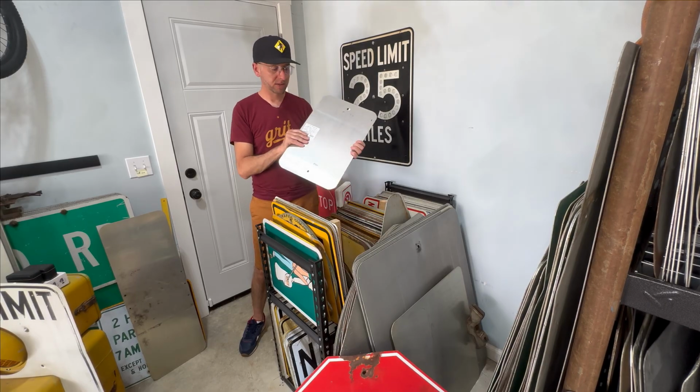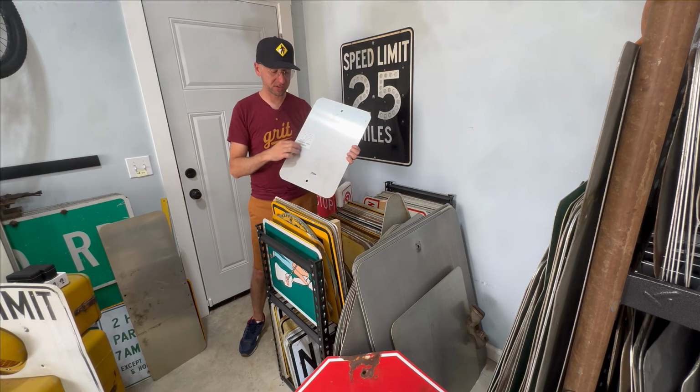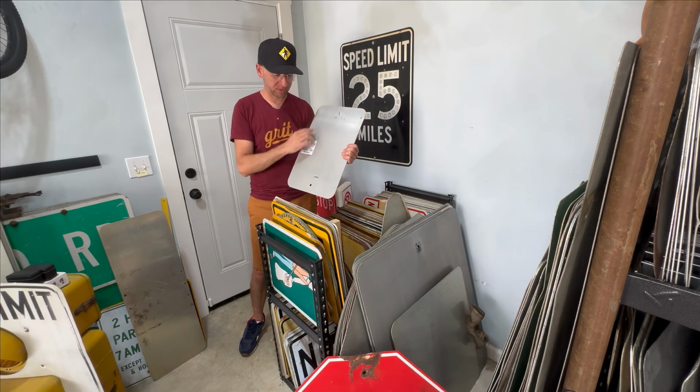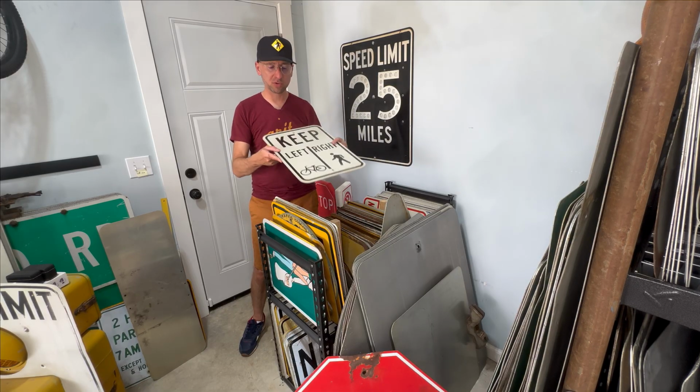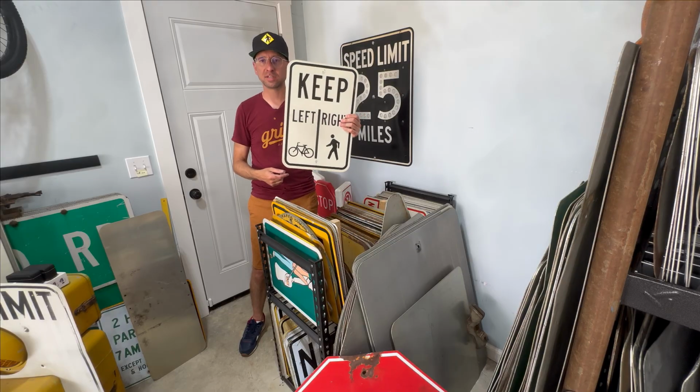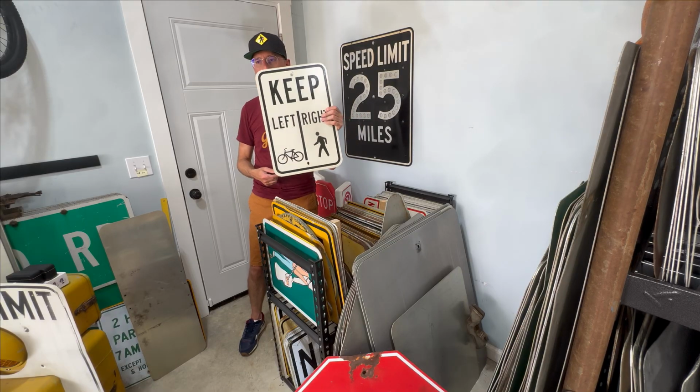But for what it's worth, this one came out of the city of Houston. It's got the sticker on the back. Doesn't really look like it was posted, so it looks like it might be new old stock. Based on the fact that it is decommissioned, I'm glad that I got a version of it.